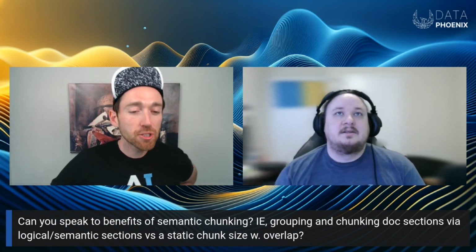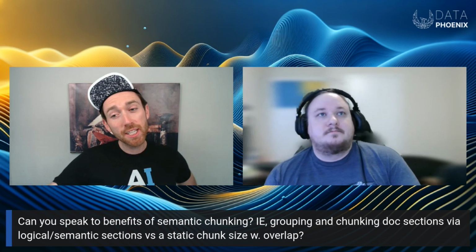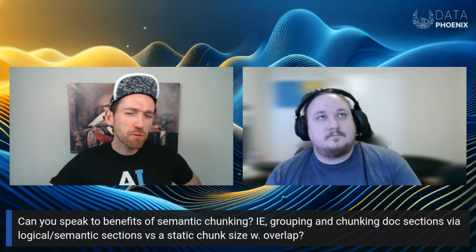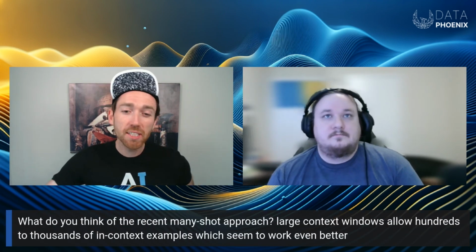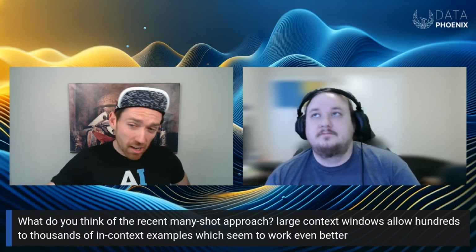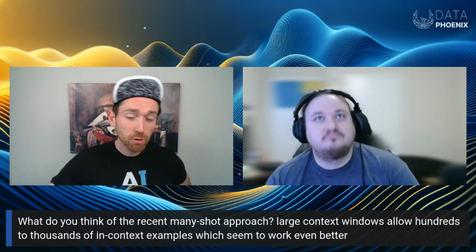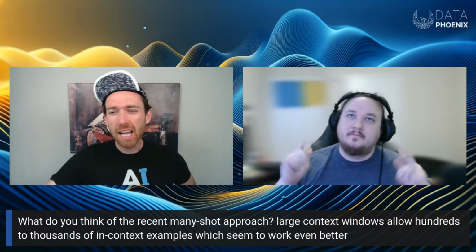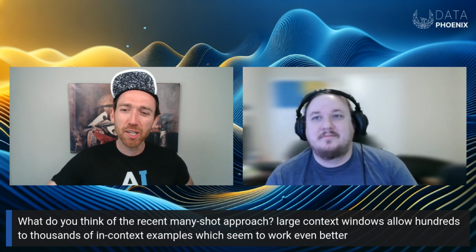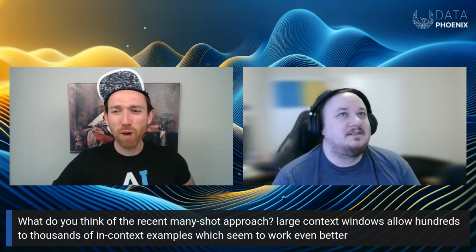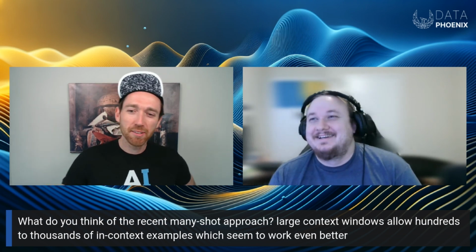Speaking of cost versus performance, we got a long context window question here. What do you think of the recent many-shot approach? Large context windows allow hundreds to thousands of in-context examples, which seems to work even better. Let me rephrase this in the colloquial term: do we even need RAG? Why do we even need it, Wiz?